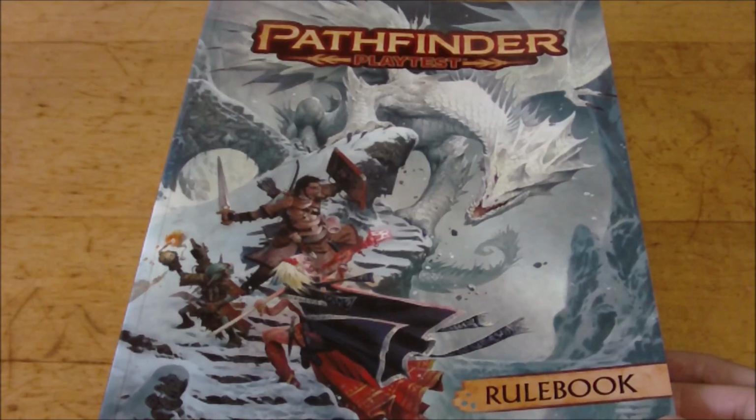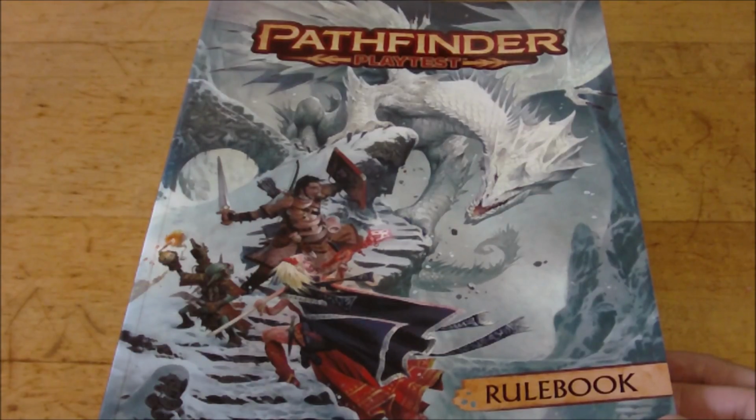Today I'm going to be talking about the three things in the Pathfinder Playtest, at least the three things that I've experienced or encountered so far, that I would like to see modified or changed.